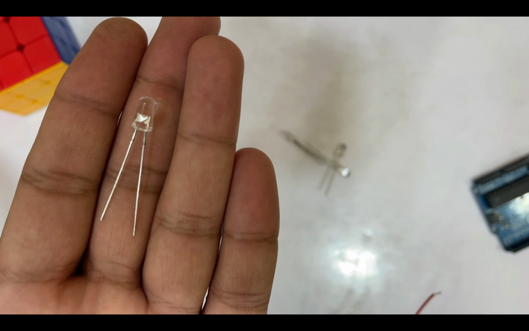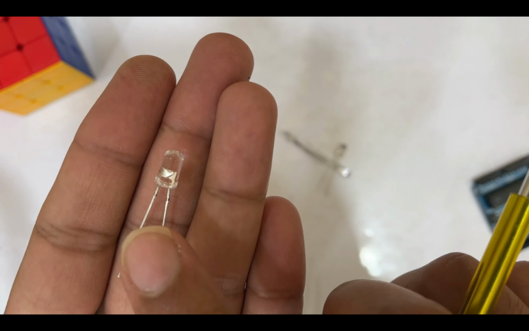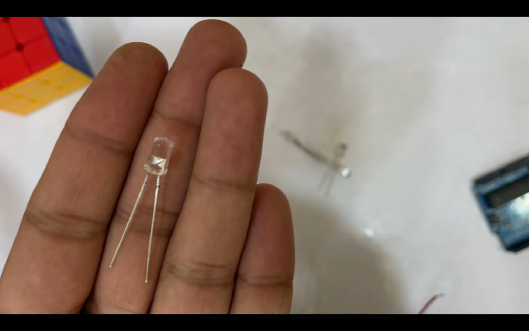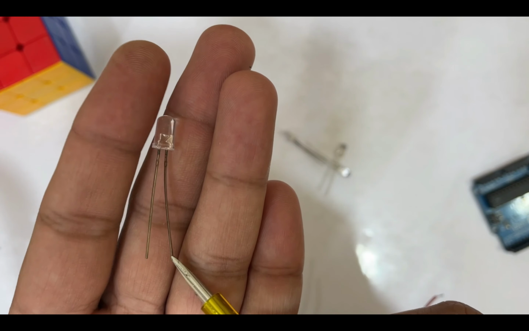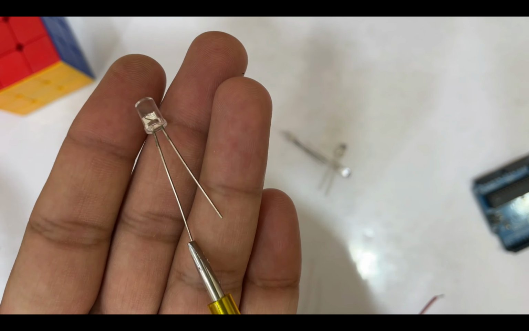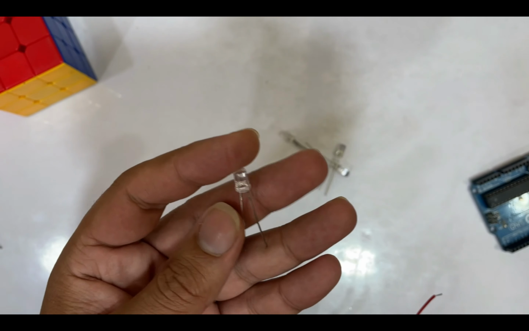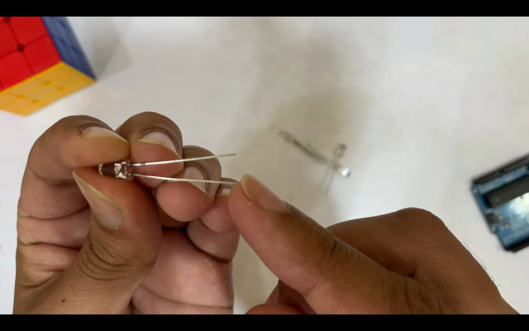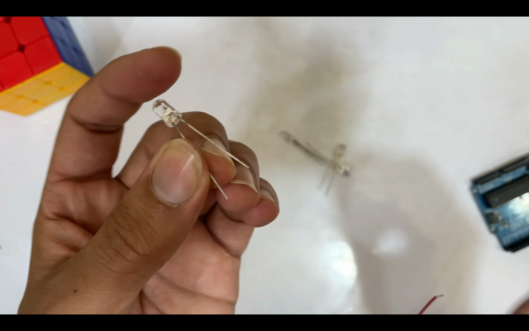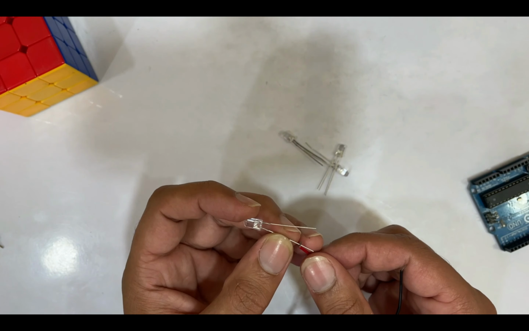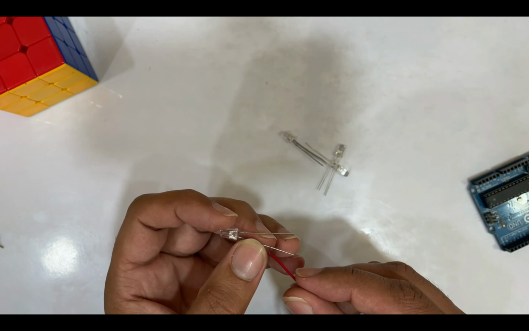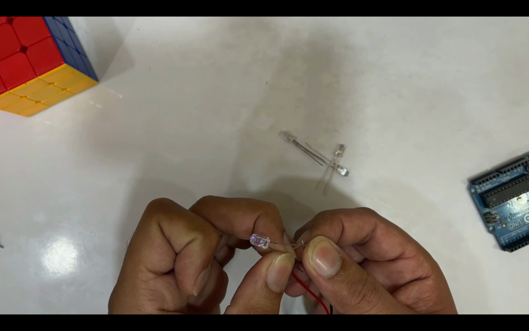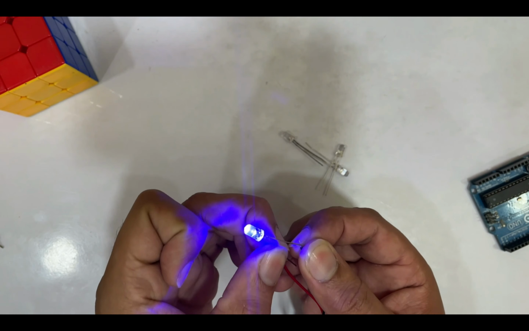Also, if you look closely inside the LED, you will see there are two elements. One is larger and one is smaller. The smaller one is the positive terminal and the larger one is the negative terminal. Let me show you. Here we have the smaller element and the longer wire, so this is our positive terminal. When we connect this to the positive terminal of our power supply, and the negative to the negative one, our LED will glow, as you can see here.